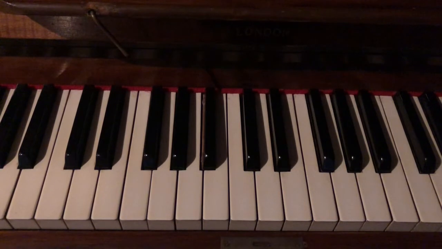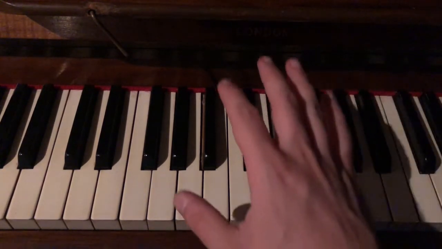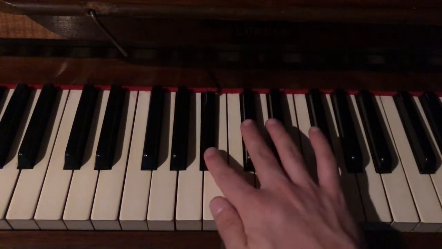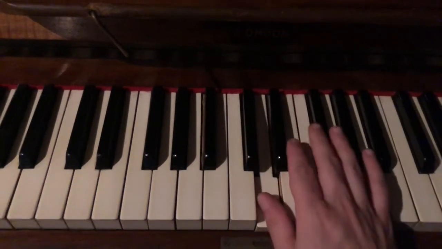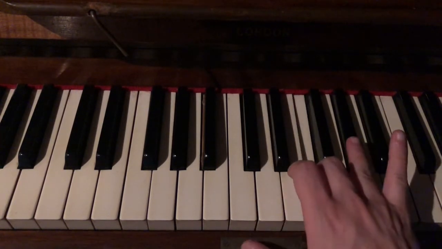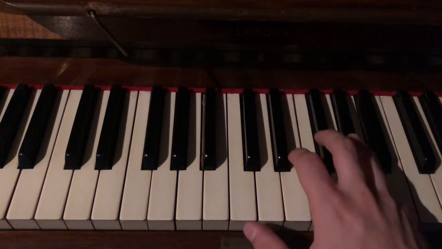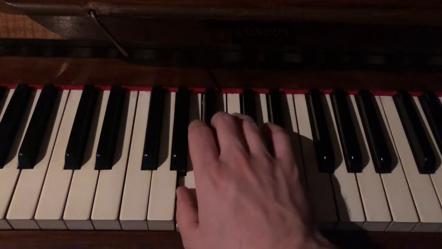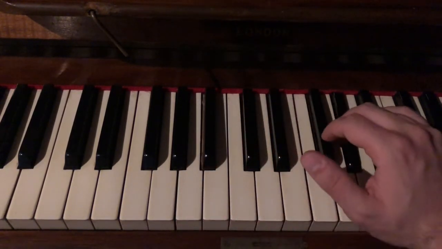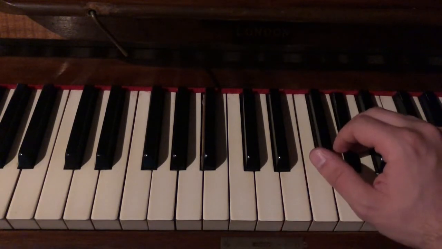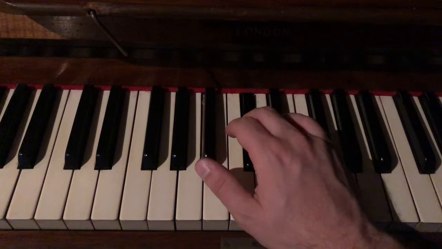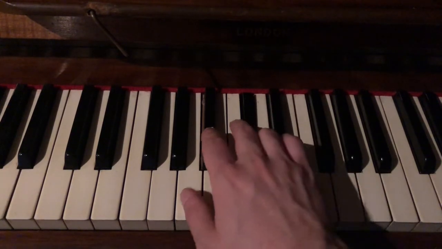So let's take a look at this scale and see what makes it special. If we start at A, it'll be like this: A, B flat, C sharp, D, E, F, G sharp, A. And down we go the same way. So this big jump that we find in a harmonic minor scale, it happens there, and it also happens between 2 and 3. So that's what makes this scale very distinctive.